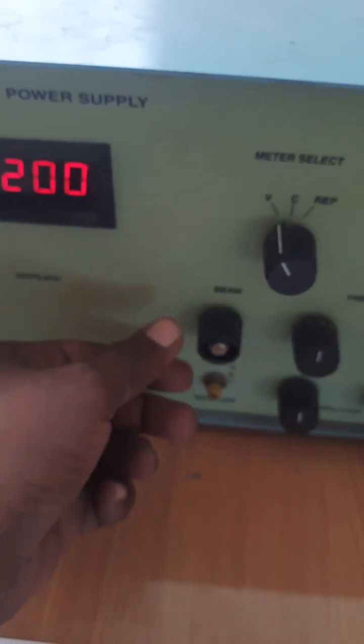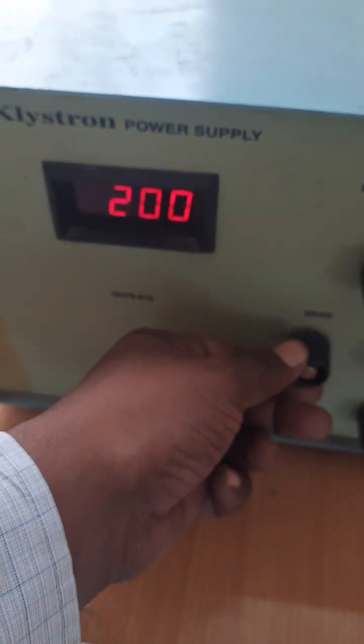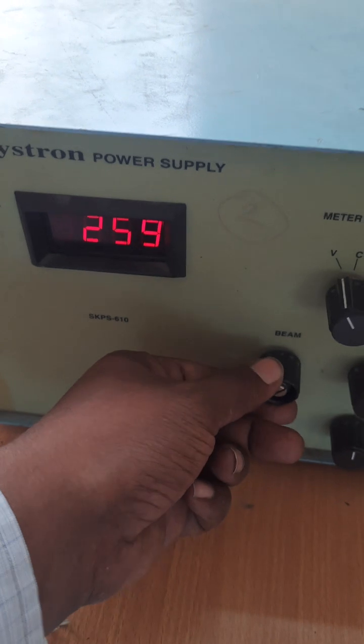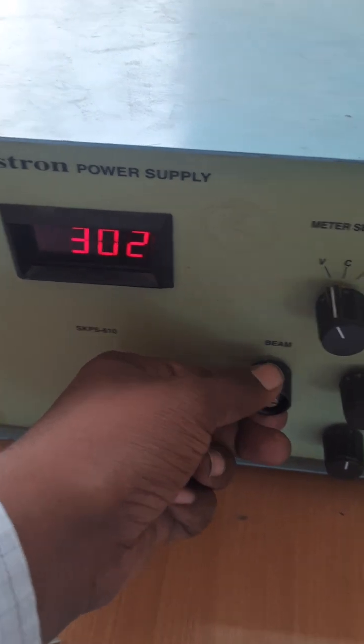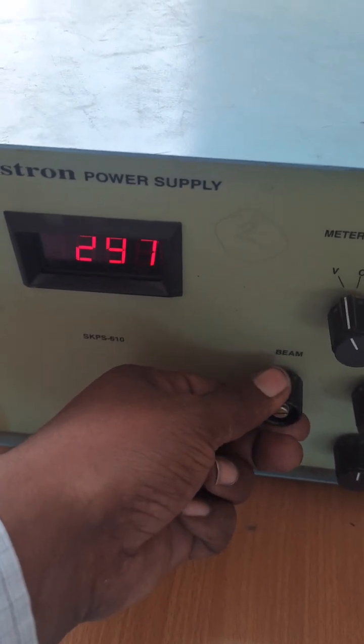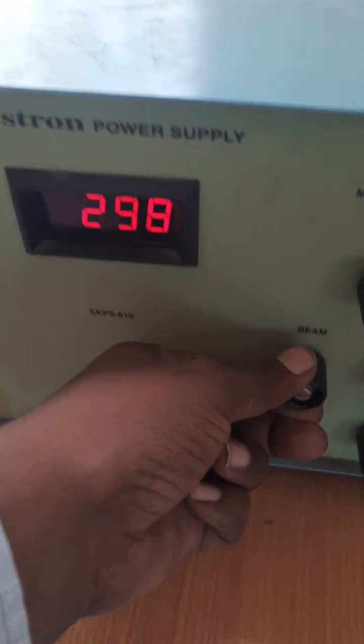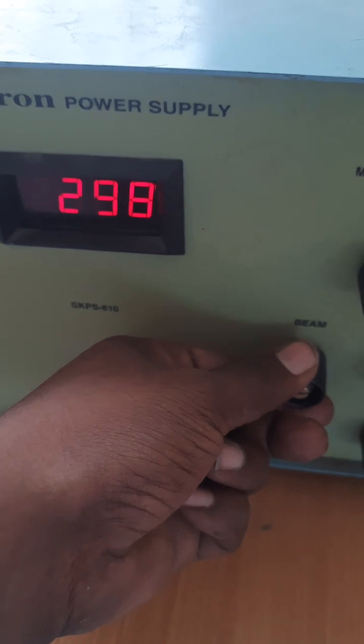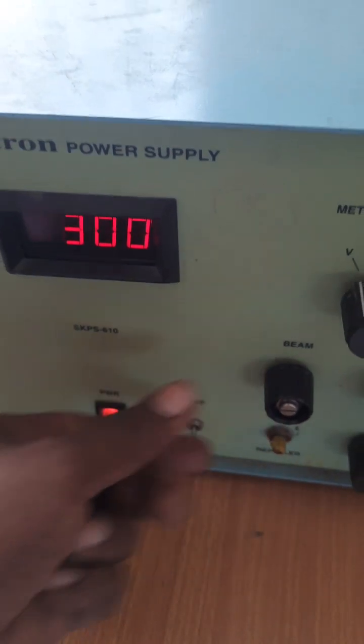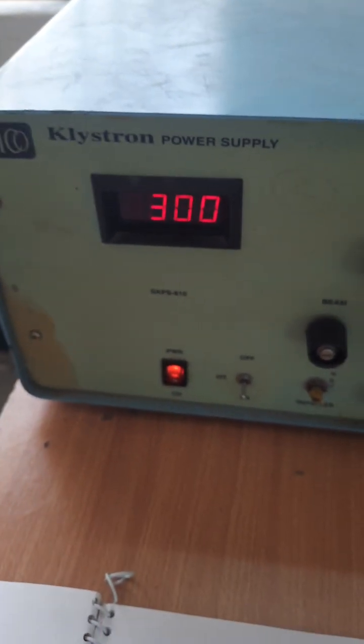Okay. Now our next step is to increase the beam voltage up to 300 volt. So I am increasing it, 298, 300 volt. So it is 300 volt.